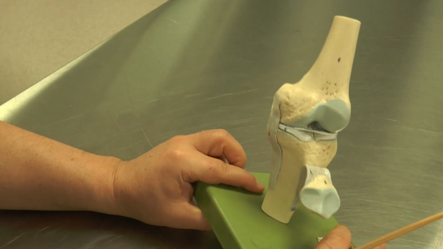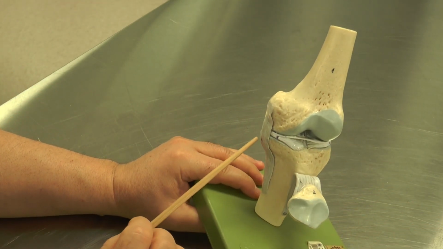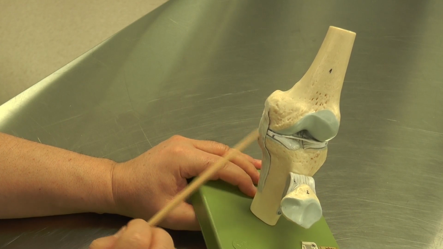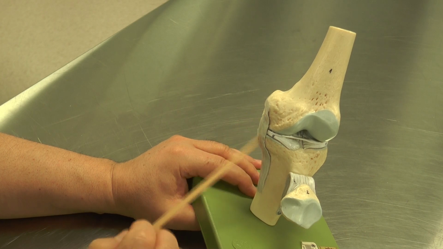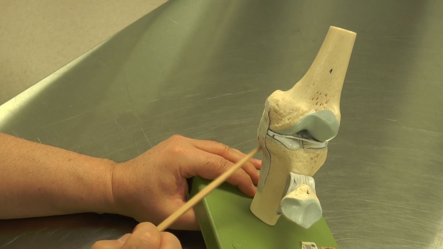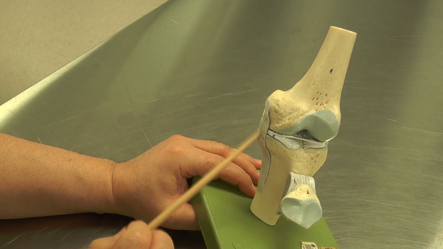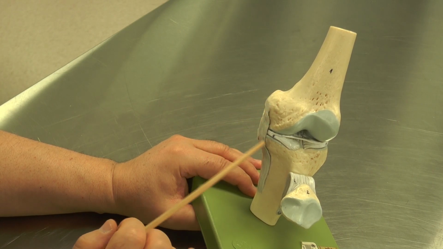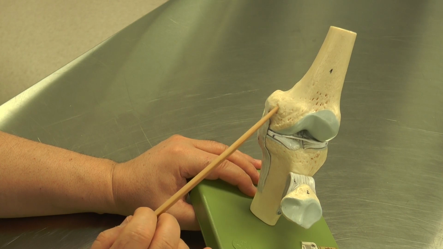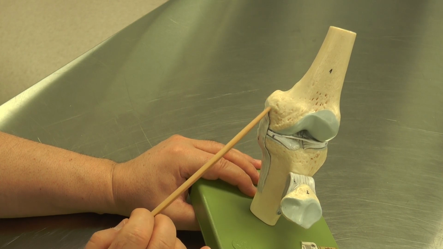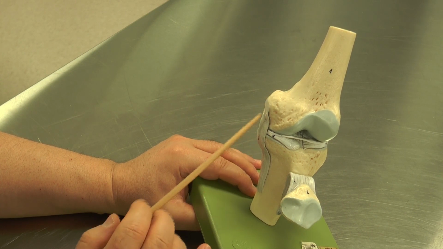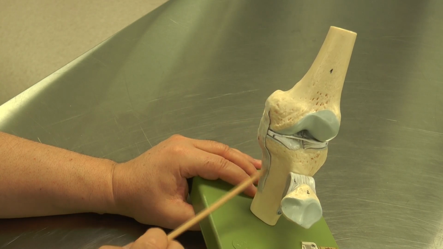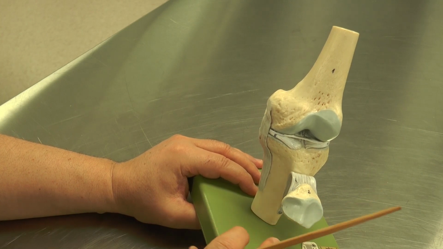On the medial side, we see another collateral ligament. This is called the tibial collateral ligament, also referred to as the medial collateral ligament, or medial collateral ligament of the knee joint. Again, it connects the femur to the tibia. On the femur, it's the medial epicondyle. It connects the medial epicondyle to the medial aspect of the tibia. So this is the medial collateral ligament, one of the important ligaments of the knee joint.